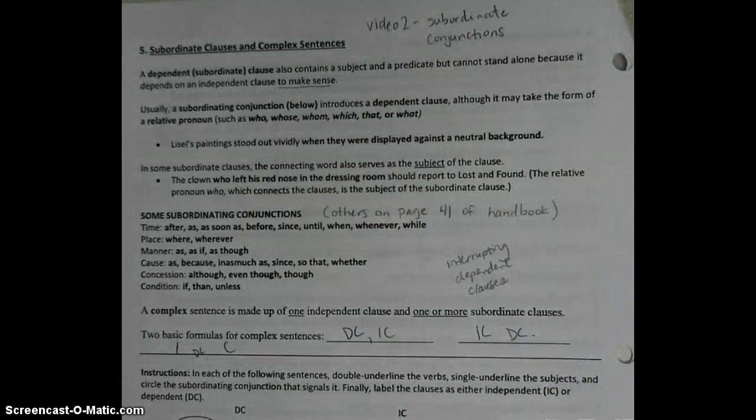So a dependent clause does not make sense on its own. Most of the time it leaves the reader or the person hanging. We don't know what happens next. Like in my example earlier, if I go to the store. We don't know what happens if you go to the store, so you need an independent clause with it.